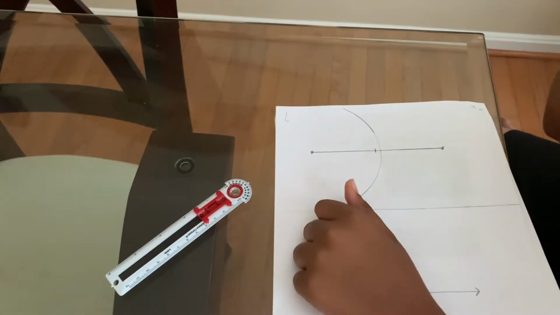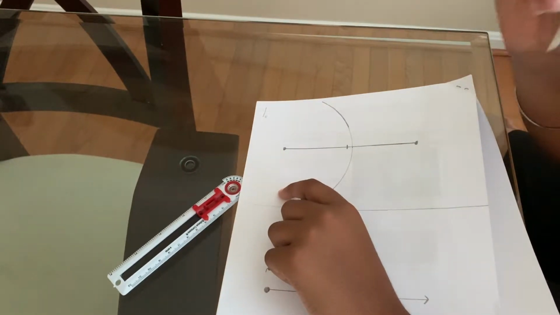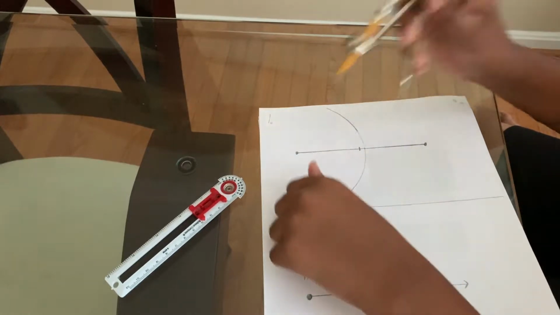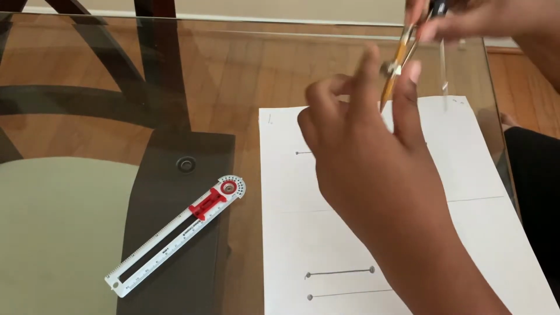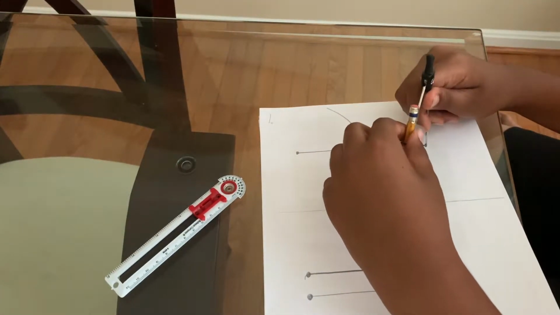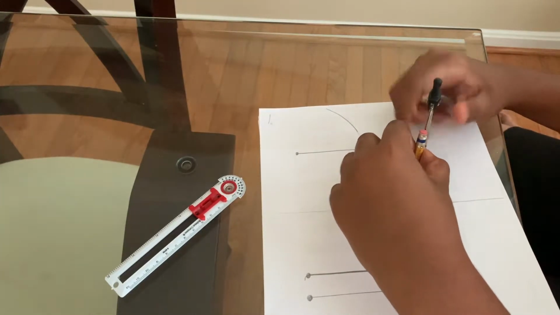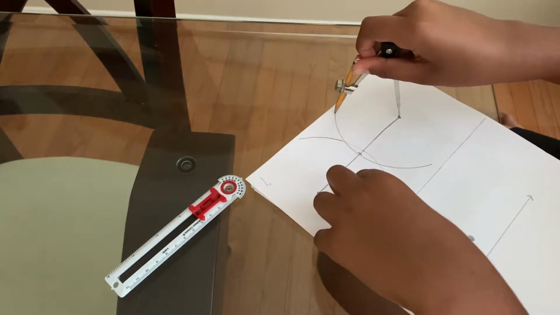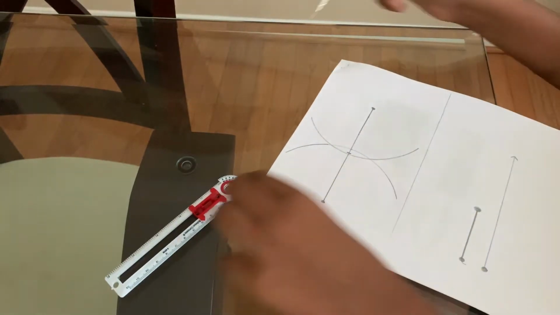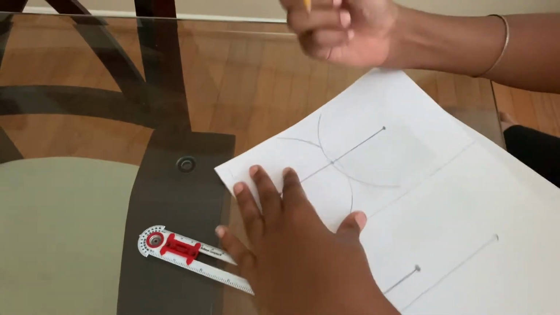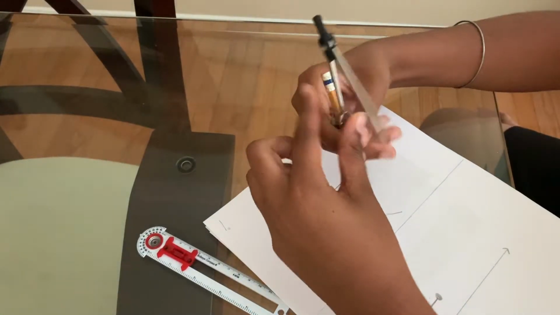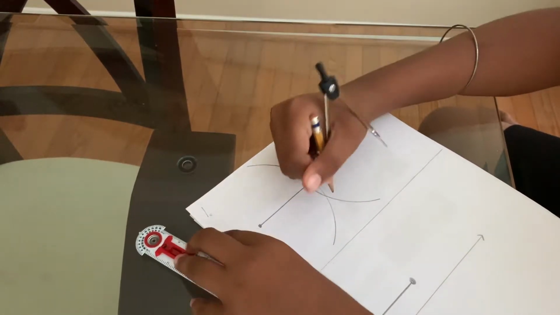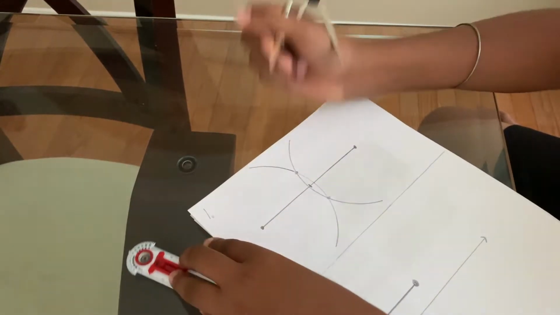And then, when you're not changing the compass length, what you want to do is put your point on the other end point and arc again. So now you see that there are two points where these two arcs intersect.